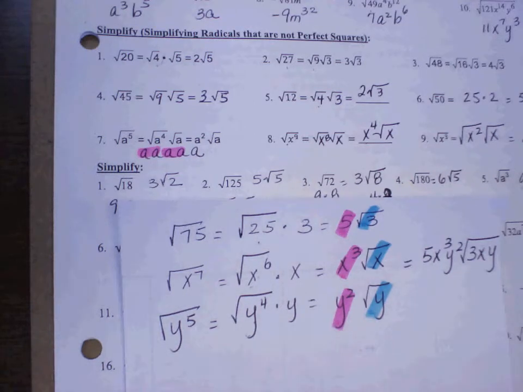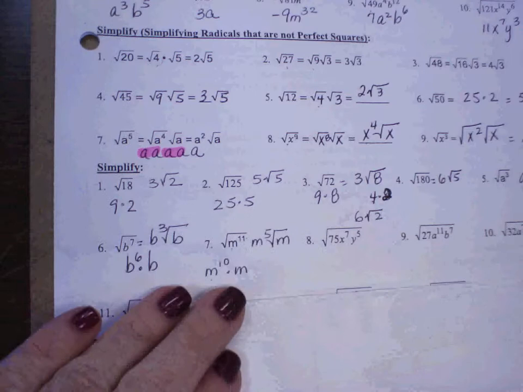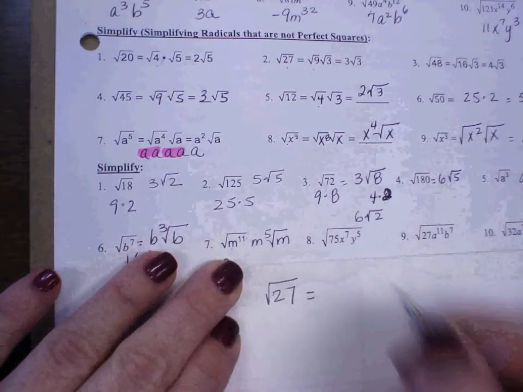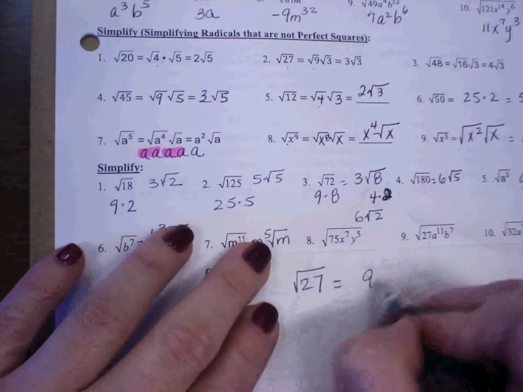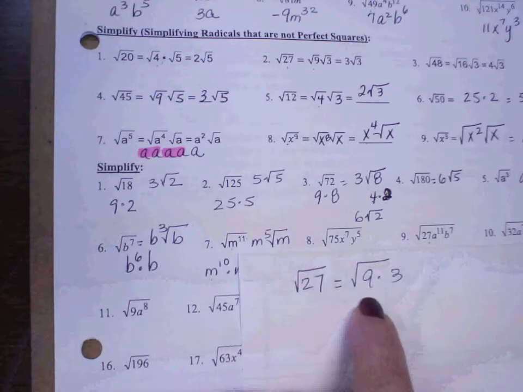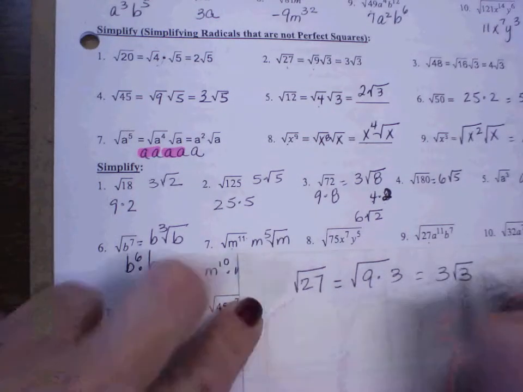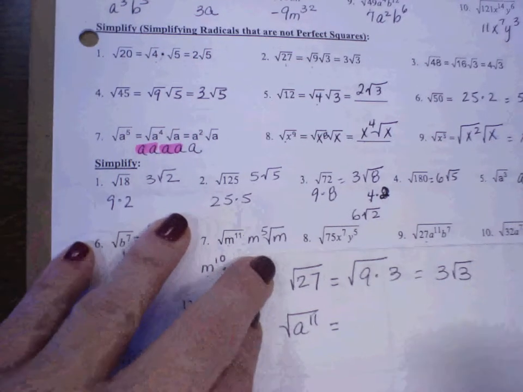Okay, Friday's quiz will be intense with all of this and systems of inequalities. All right. What number was that one? Number 8, right? All right, let's go to number 9. Square root of 27. I'm on number 9. 9 and 3. That has a perfect square root, correct? So this is 3 and square root of 3.